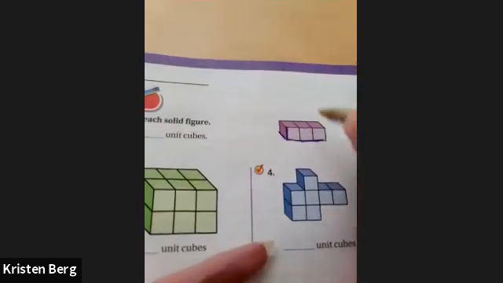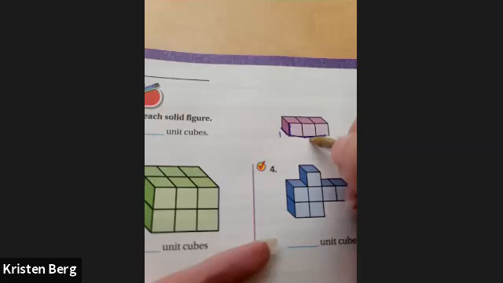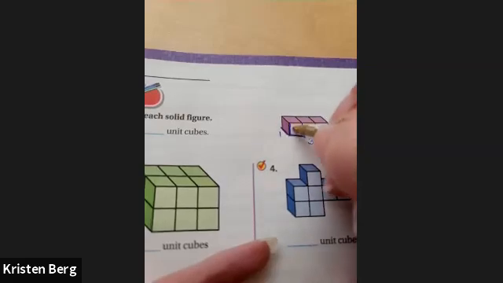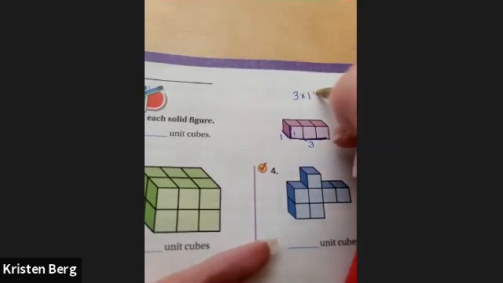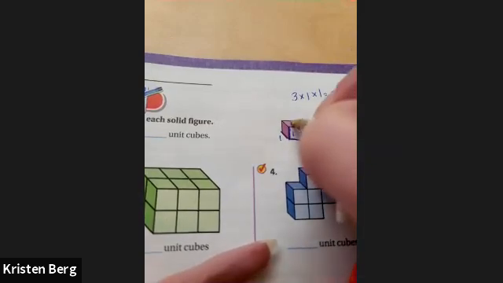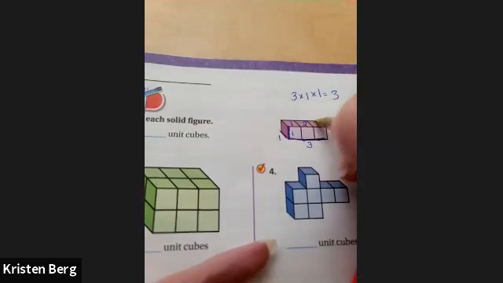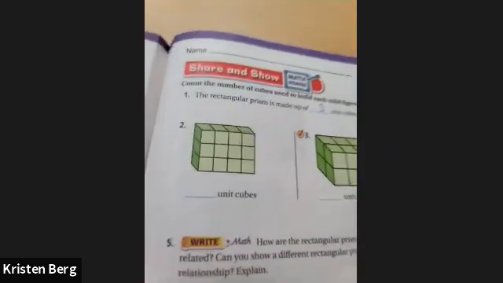So you could have done, this would be a 1, this was 3 long, and this one was only 1 high. So you could have done 3 times 1 times 1, which equals 3. Or you could have simply just counted this one. This one was pretty easy. All you had to do is just count them. It would have been 3.